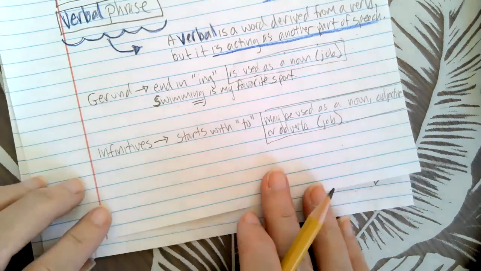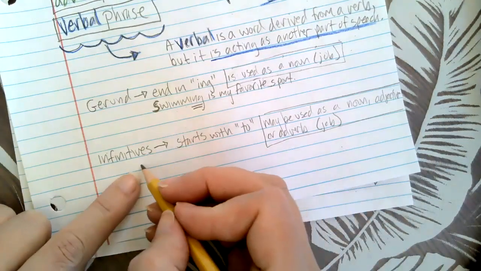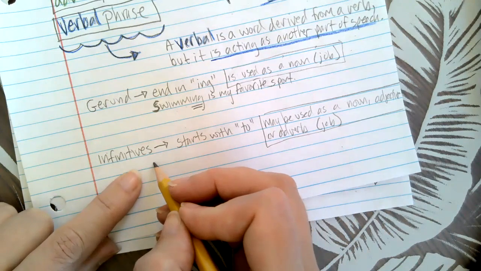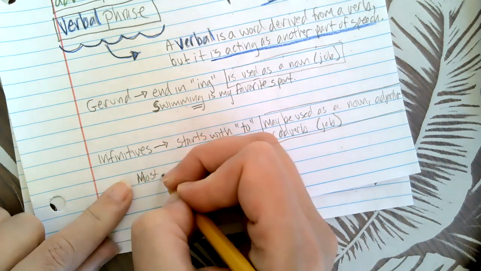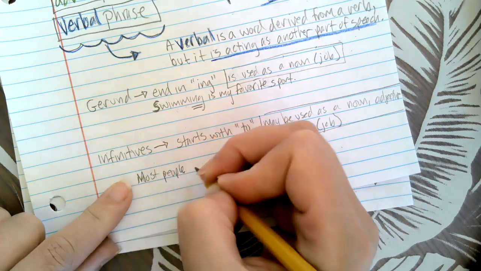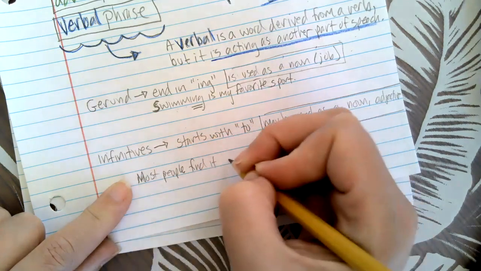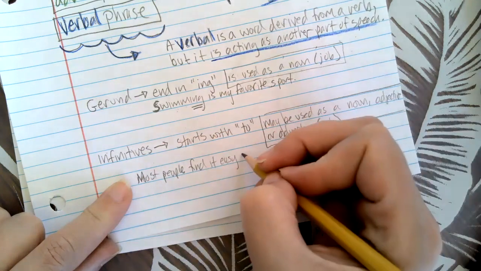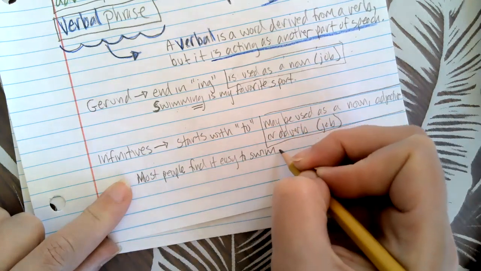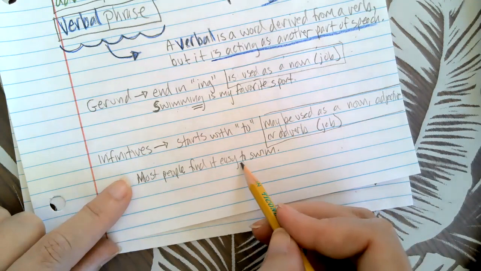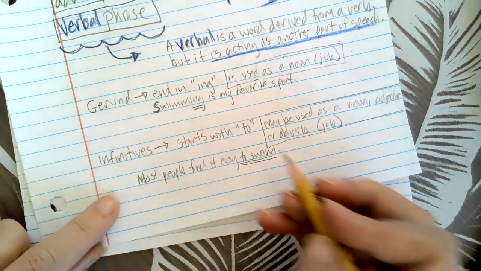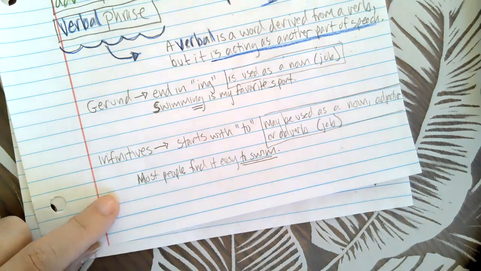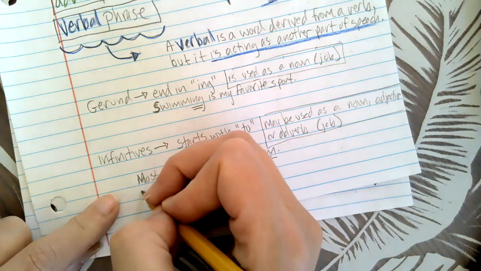I'm going to do two examples. Most people find it easy to swim. To swim is the infinitive. There's another one: The urge to swim in tropical waters is common.